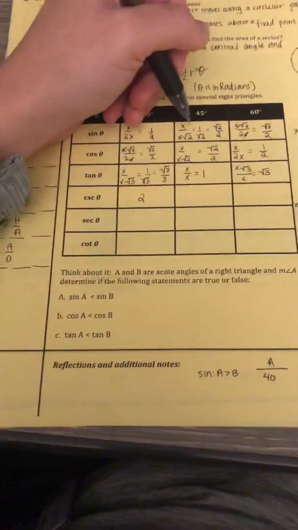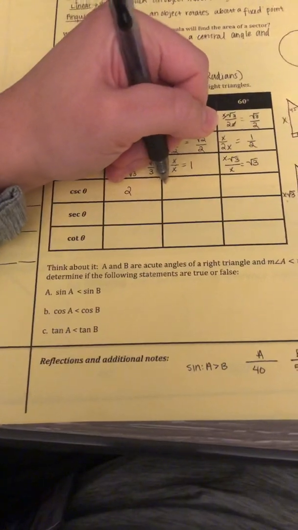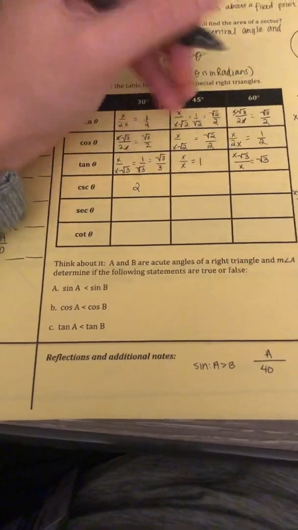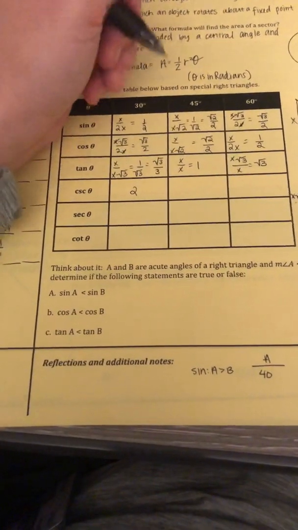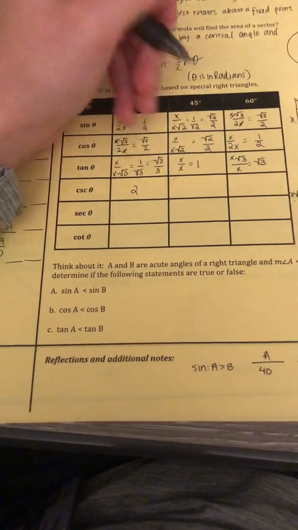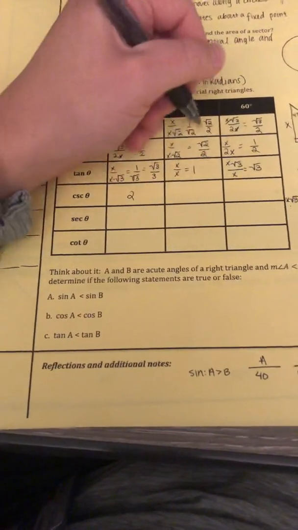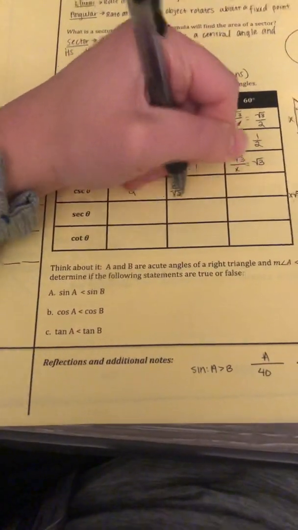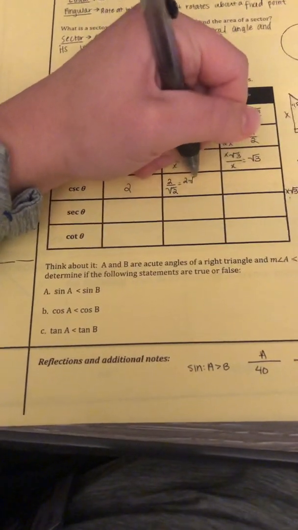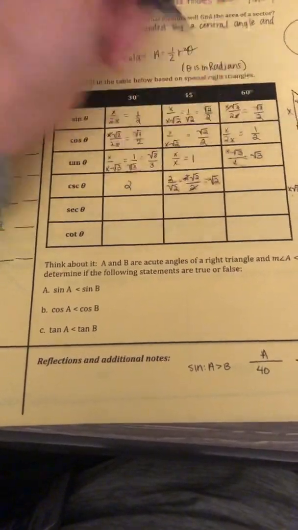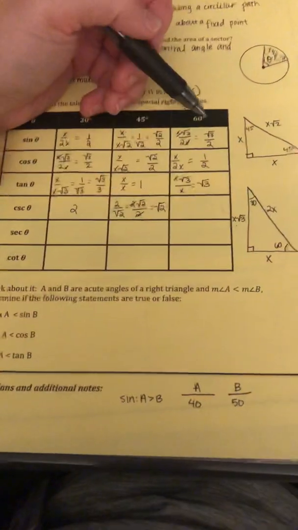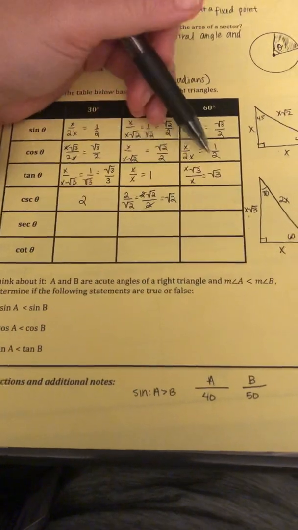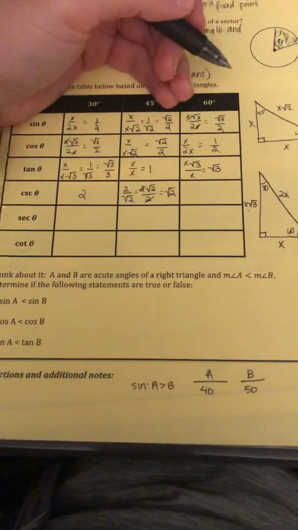All right, for this one here, we would get 2 over the square root of 2. If we rationalize, we would end up with 2 square roots of 2 over 2, which gives us just the square root of 2. So at this point, all we really have to do is take each of the answers that we got and flip them.